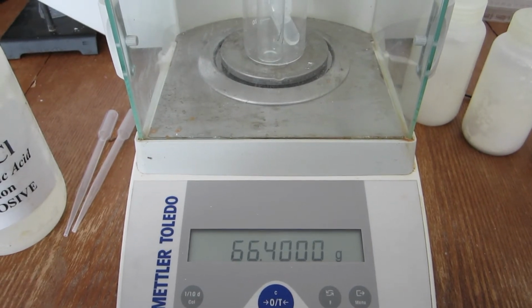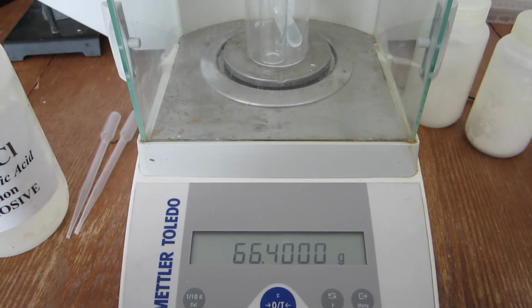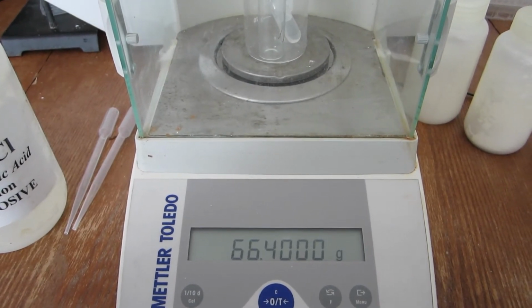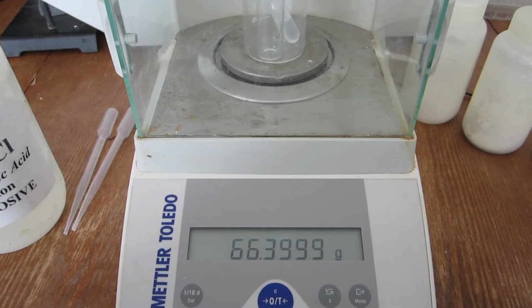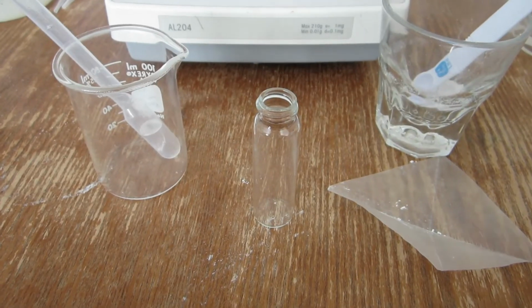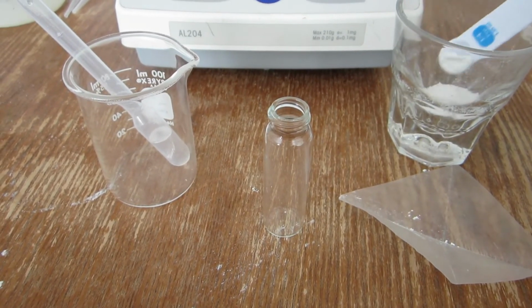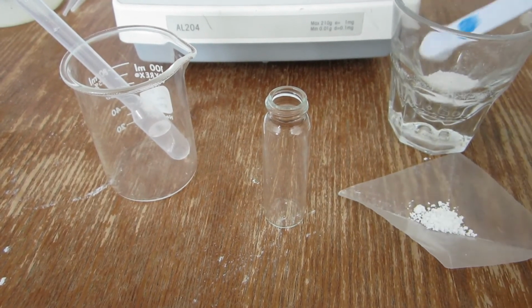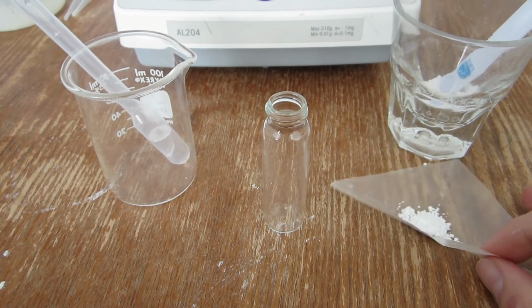For the second trial, the combined mass of the empty vial, beaker, and acid is currently displayed. As with the first trial, a small amount of the carbonate sample is added to the vial via a piece of weighing paper.